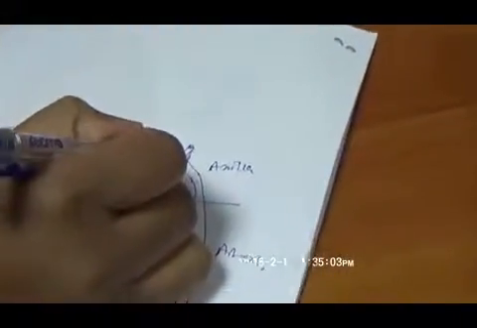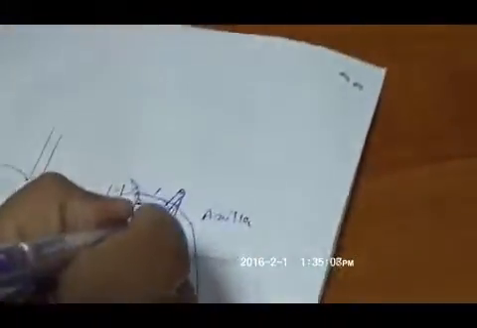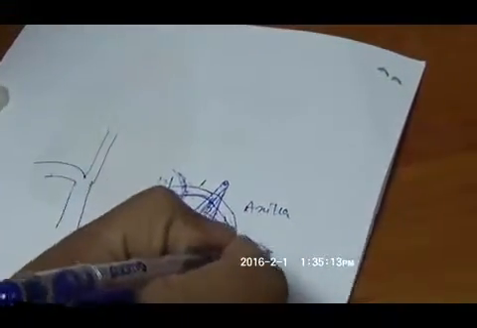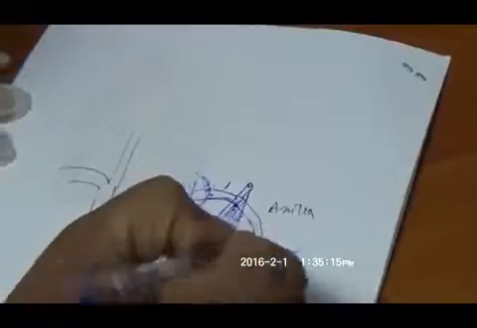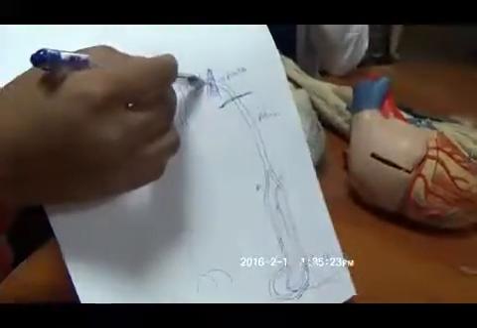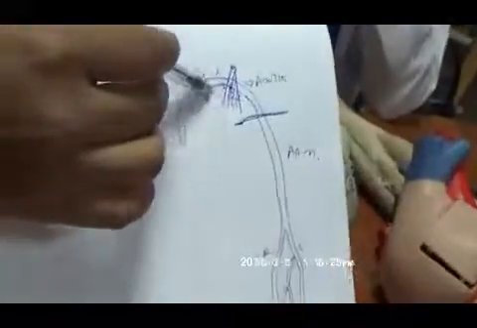From the outer border of the first rib to the upper border of the pectoralis minor is the first part. Behind the muscle is the second part. And from the lower border of the pectoralis minor till the lower border of the teres major is the third part of the axillary artery. Three parts of the axillary artery, by which muscle? Pectoralis minor muscle.